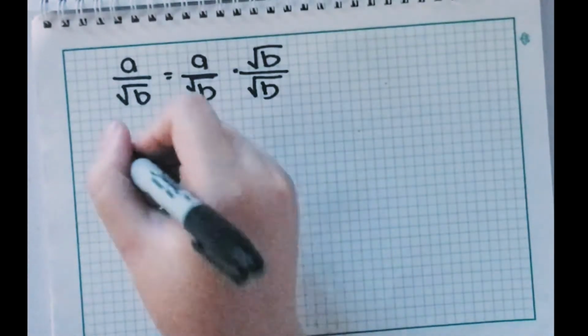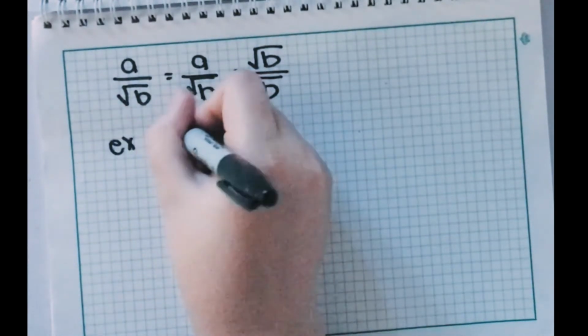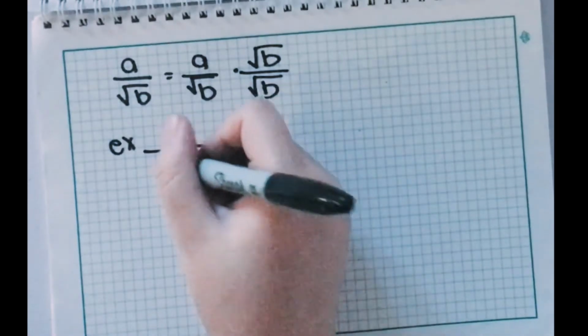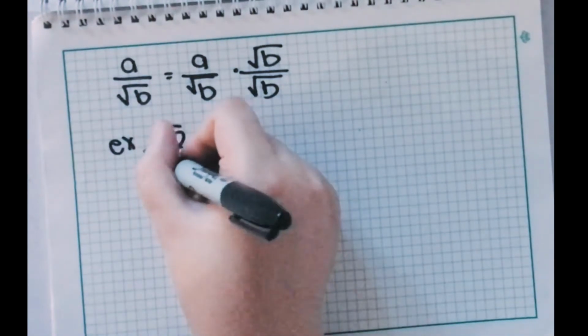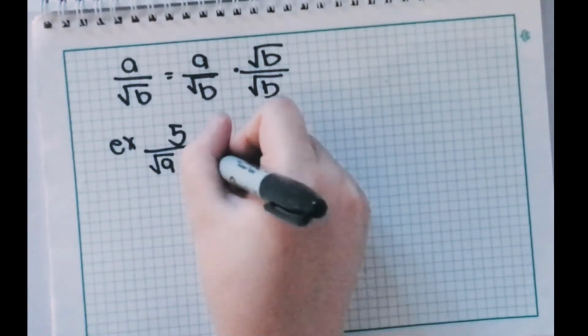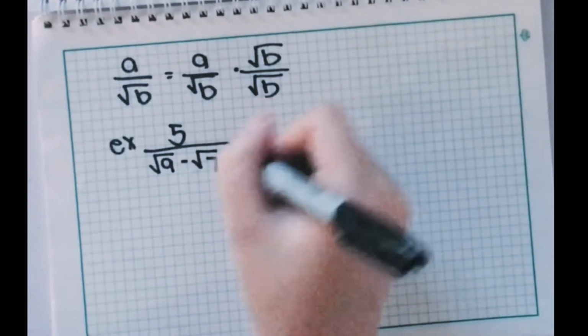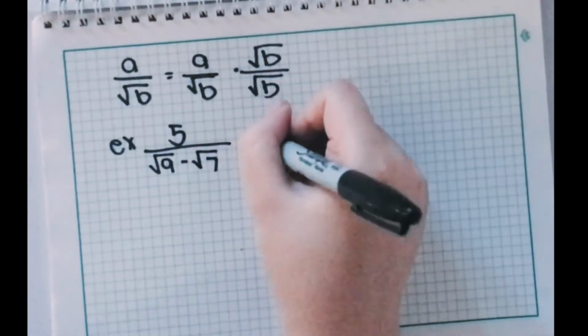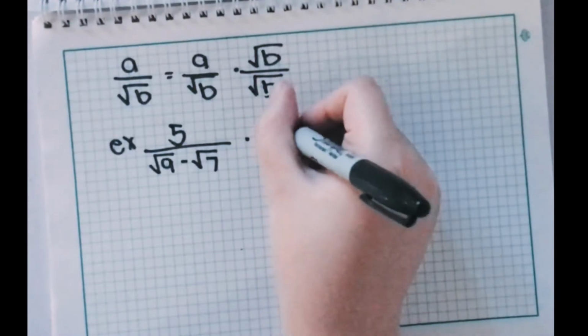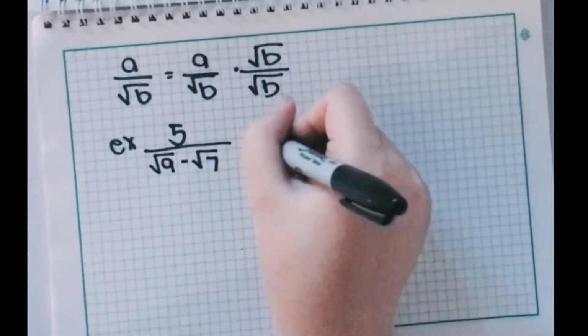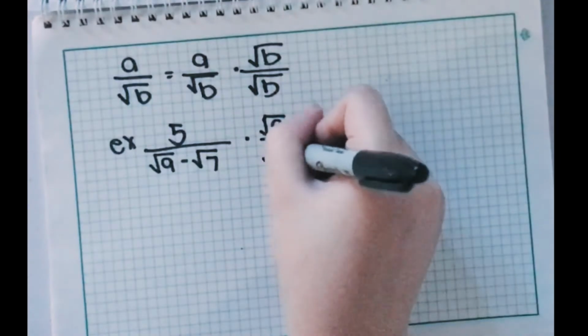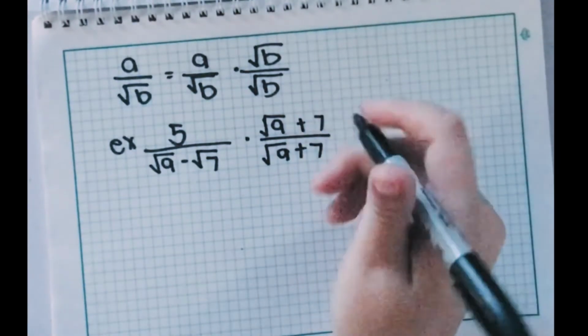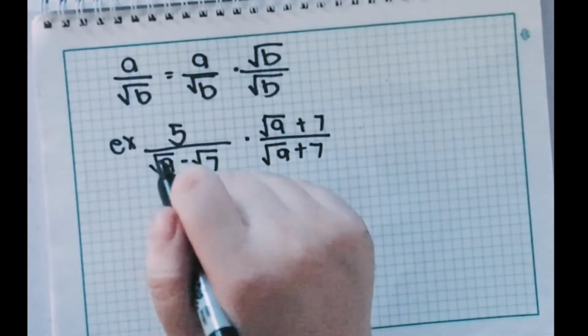An example of which is, then you multiply it like this. So there will be no radicals in the denominator.